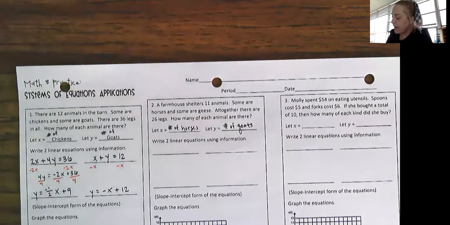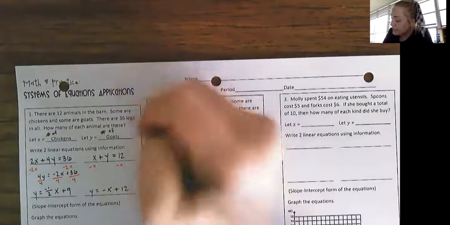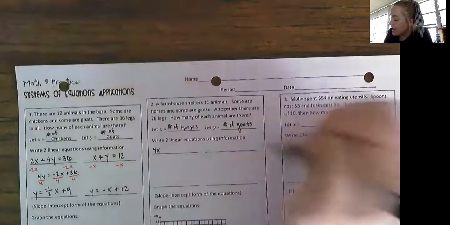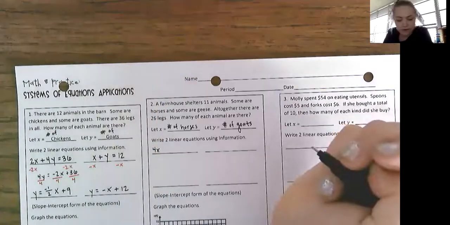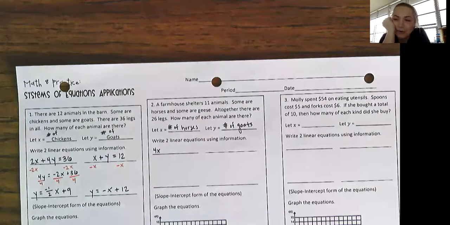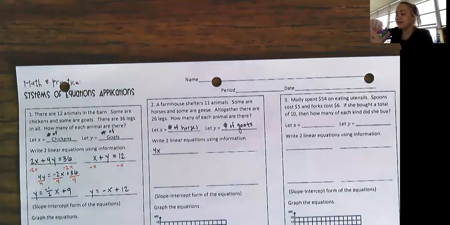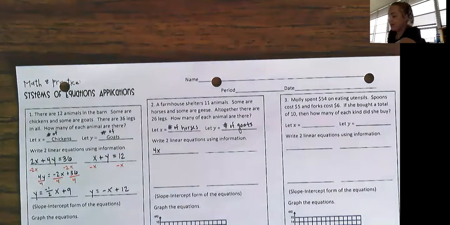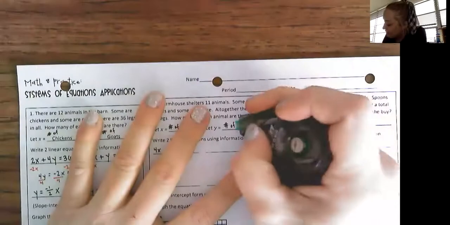All right, you should be coming back to me now after you have finished writing these equations. I know that there are 4 legs per horse, so I'm gonna say 4x. I know that there are 4 legs per goat, right? Oh my gosh. It wasn't a goat, was it? Dun, dun, dun, the erasing of shame. Yeah, goats do have 4 legs, but it didn't say goat.